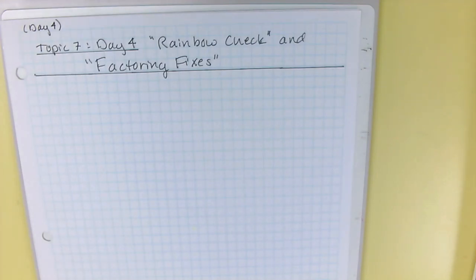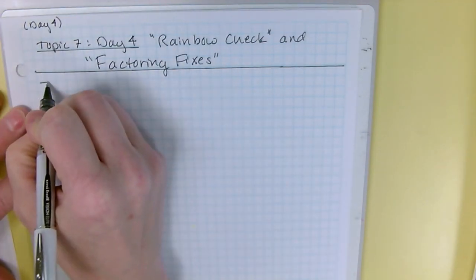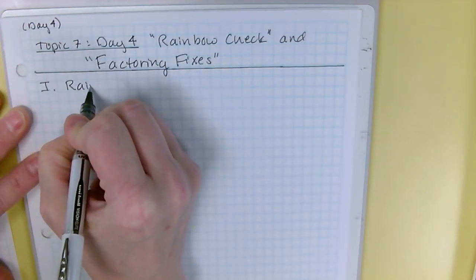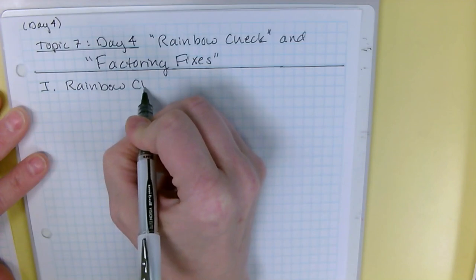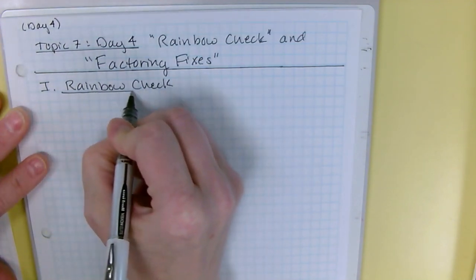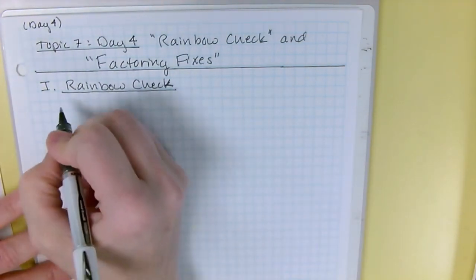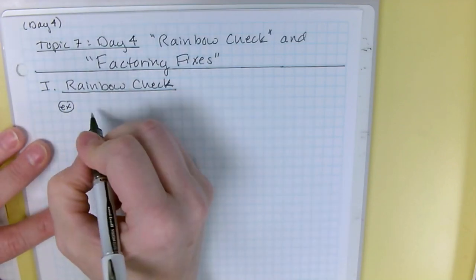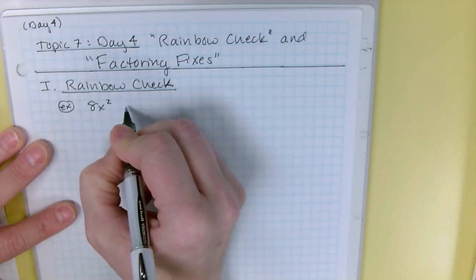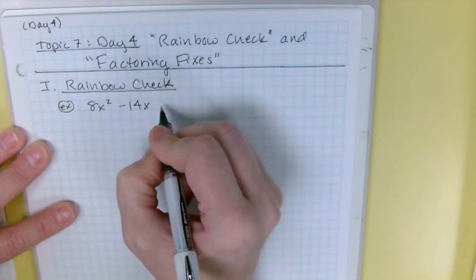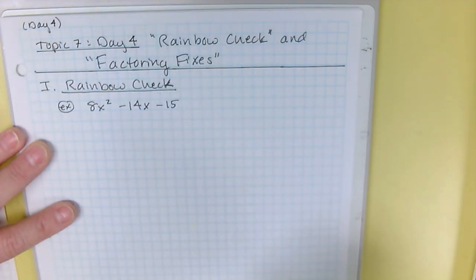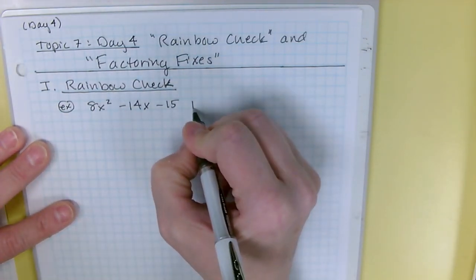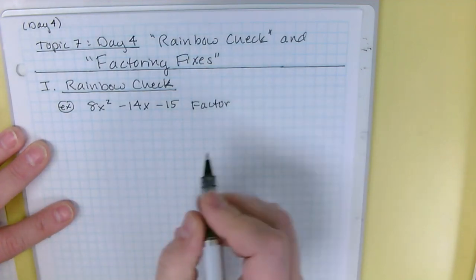All right, so rainbow check and factoring fixes are two different topics, and I'm going to show you where those fit into the factoring that we've been doing. So Roman numeral 1, we're going to start with rainbow check. And here's an example. So 8x squared minus 14x minus 15. This is what we've been working on since last week. And you're supposed to factor it.